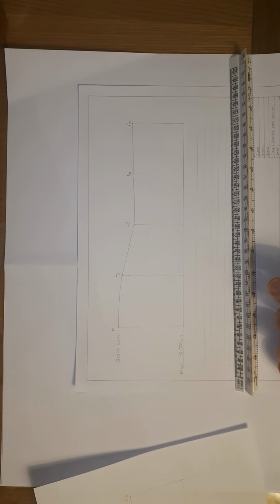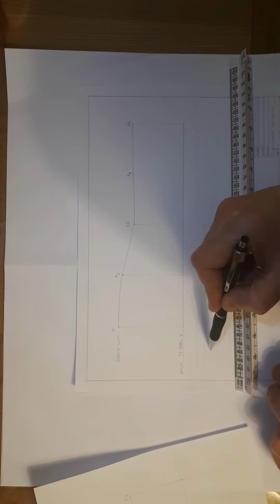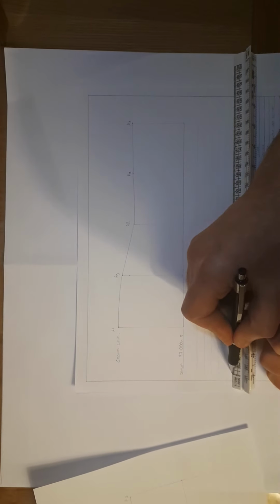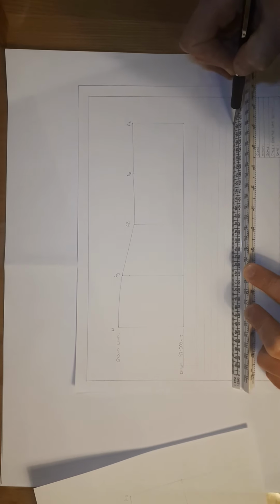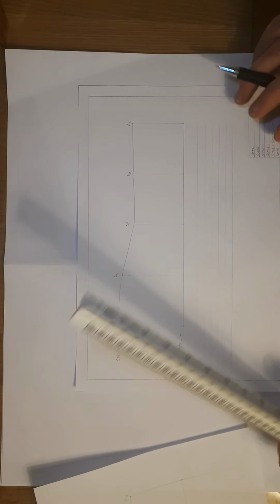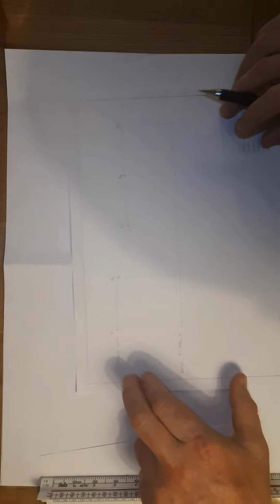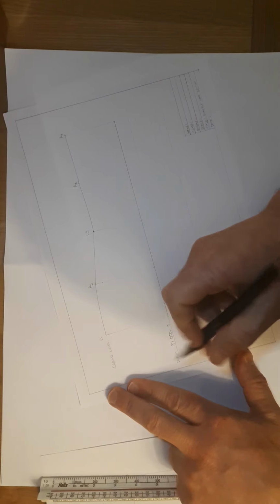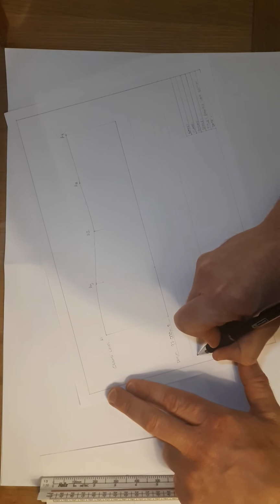So let's see how many rows. One, two, say 5. There we go. What we'll start off with is one for ground level.